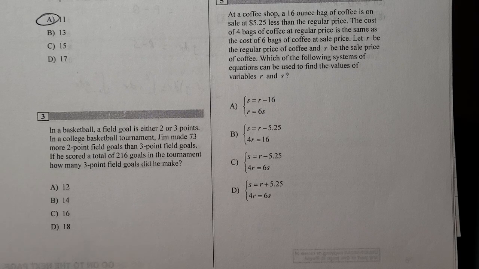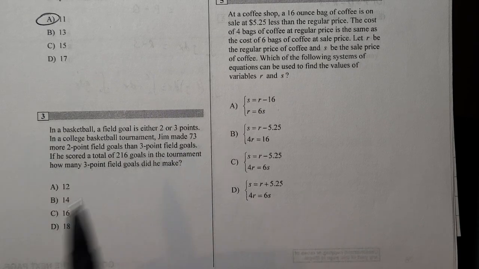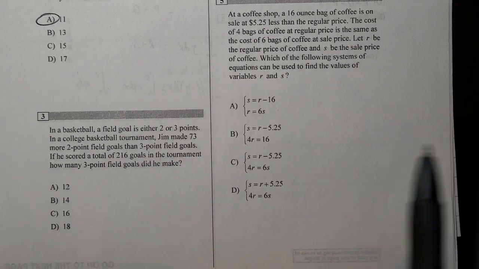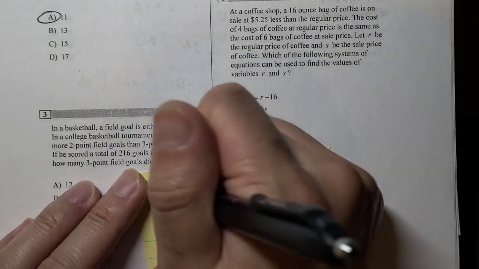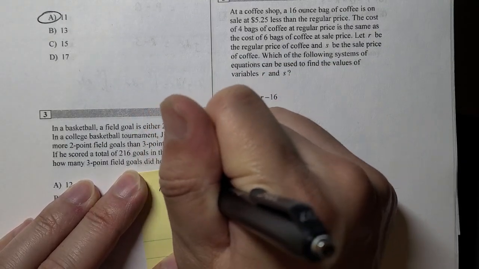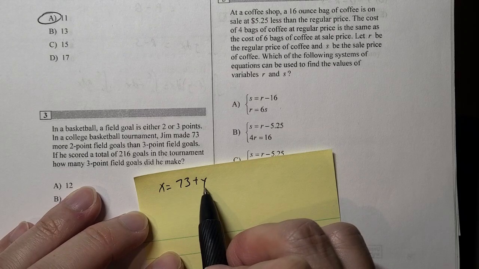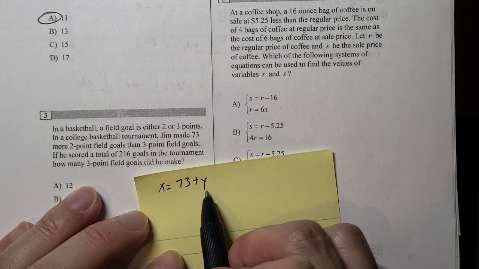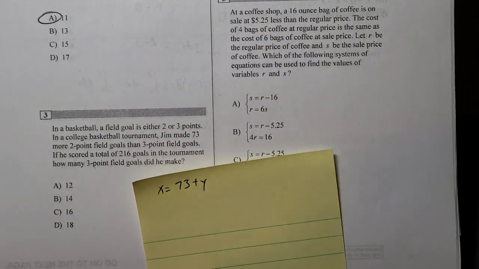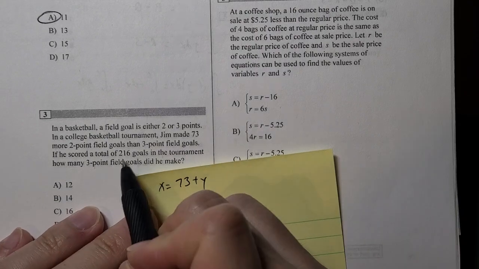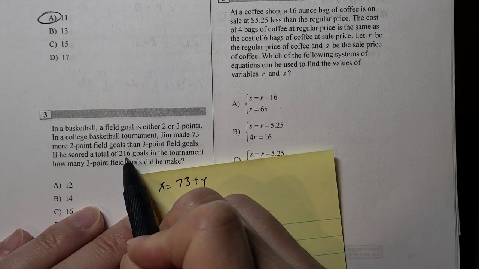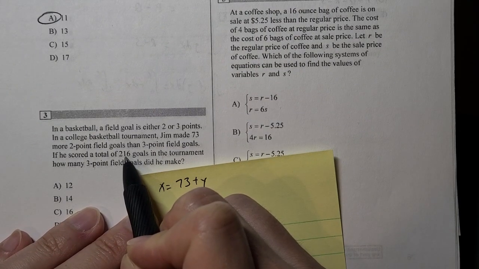It says that he made 73 more 2-point field goals than 3-point field goals. So x is 73 plus y. He made 73 more, so you take the number of 3-pointers and add 73. Okay, so the number of points he actually got was 216.